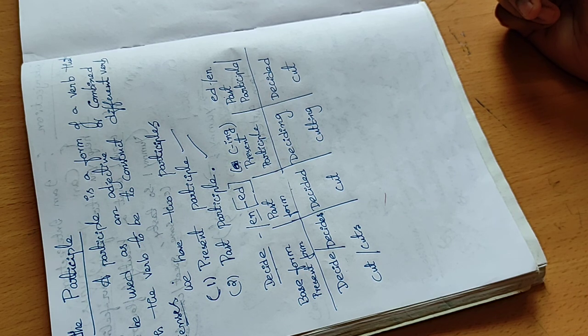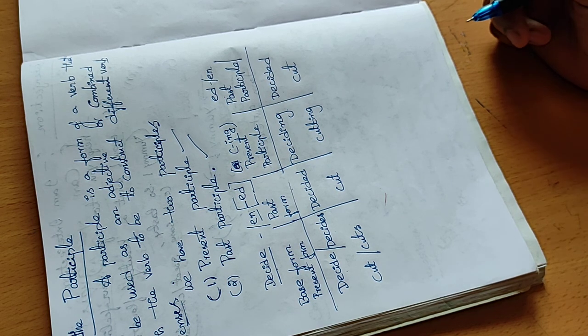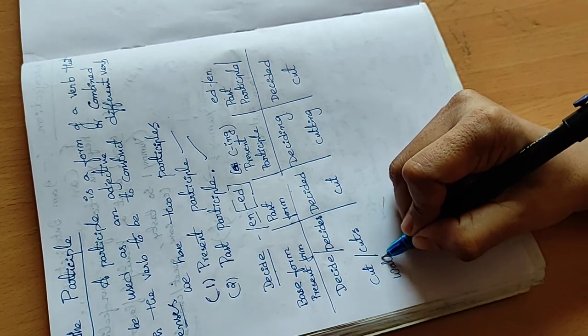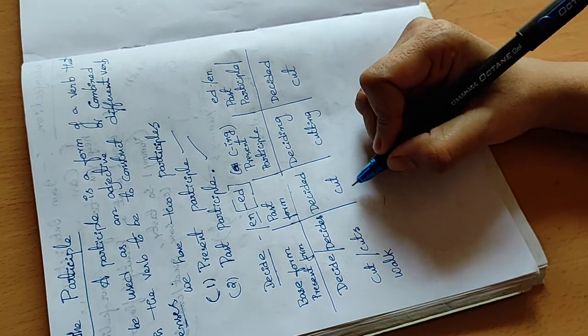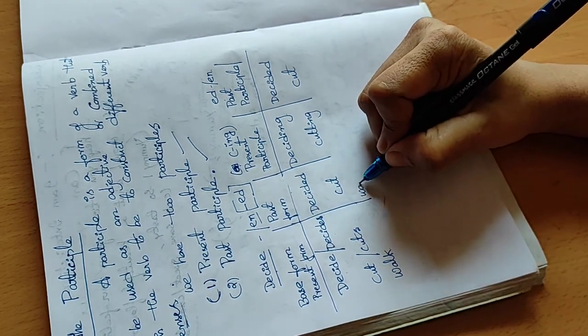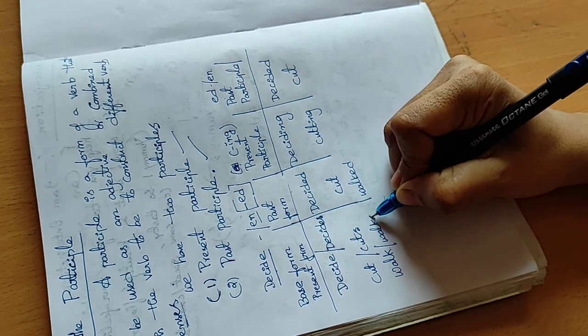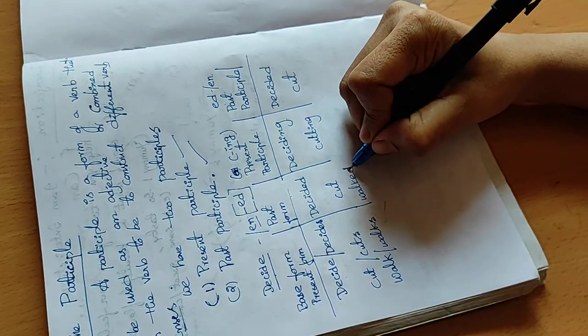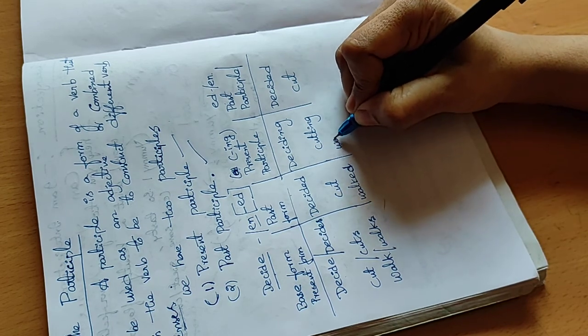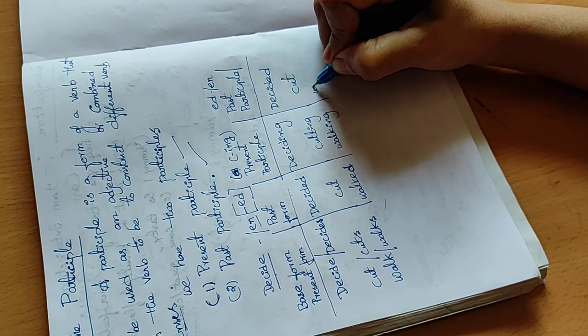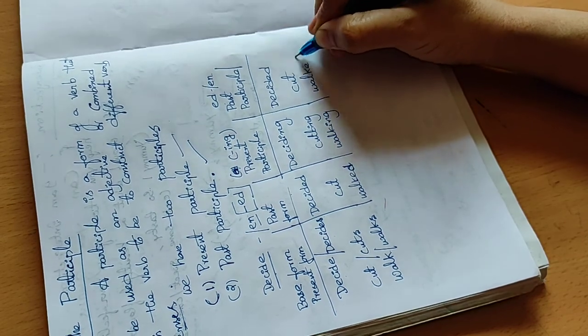If we take another action verb, walk: walks, walked, and the ing form is walking, the present participle, and the past participle is walked.